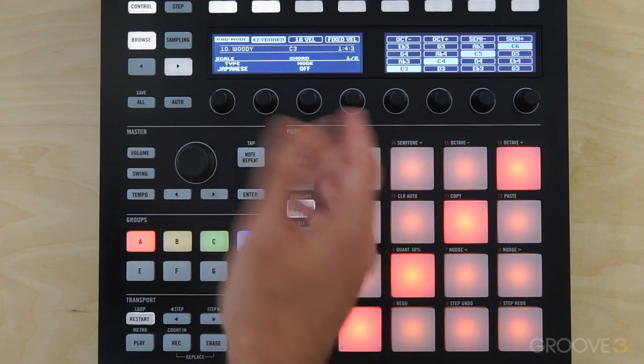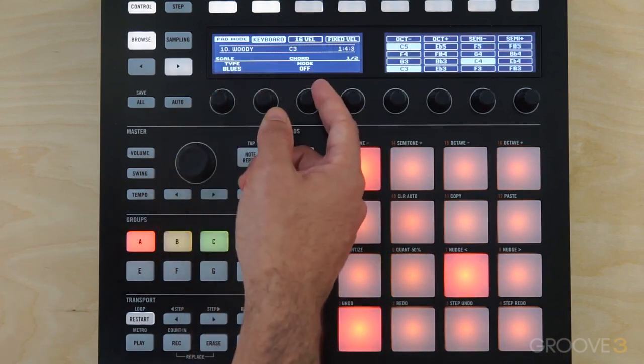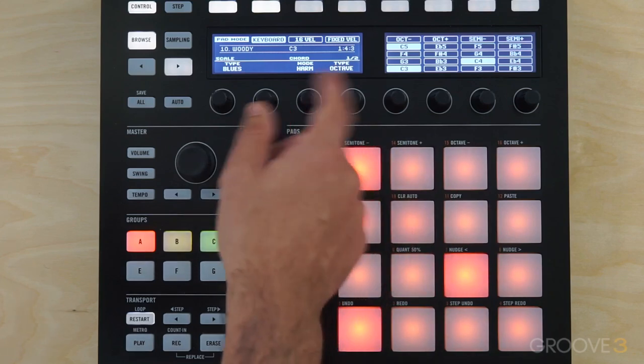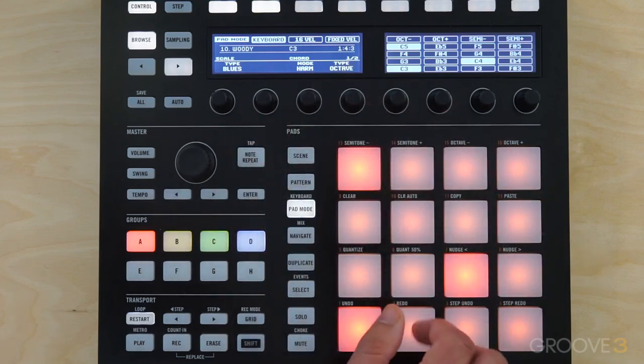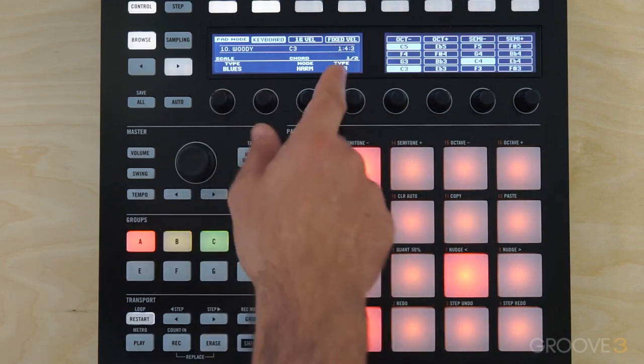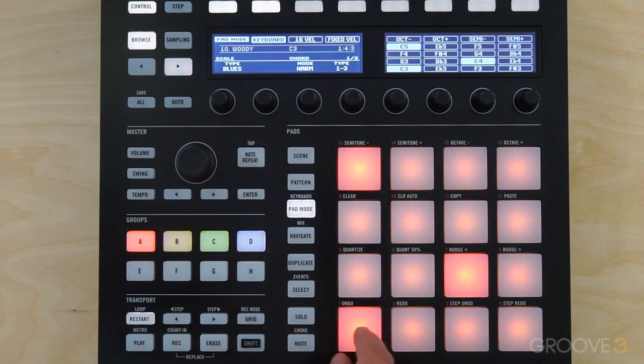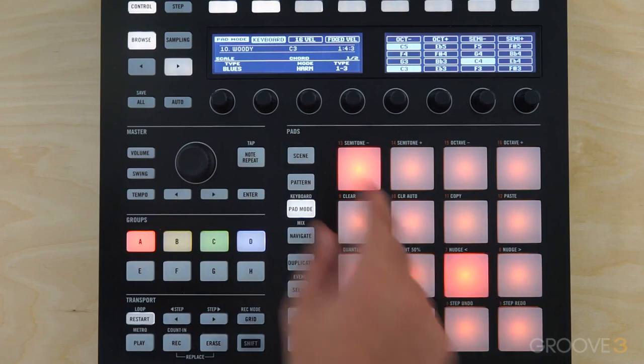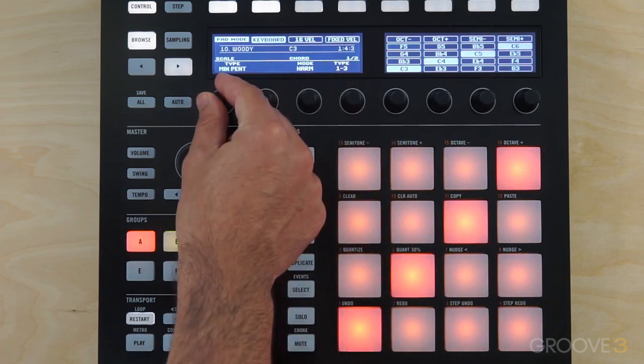We also have chord modes here, and this allows you to play chords just by pressing a single pad. And you have different types to choose from as well, depending on your settings. So this one here is the root and the third. And in this mode, the chords you play are dependent upon the scale that you're in currently.